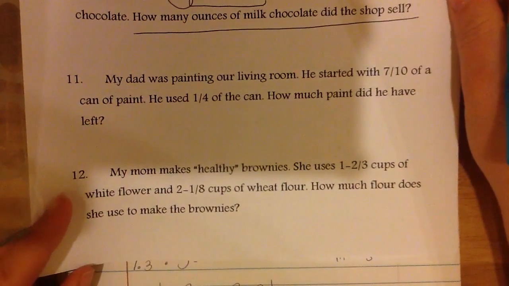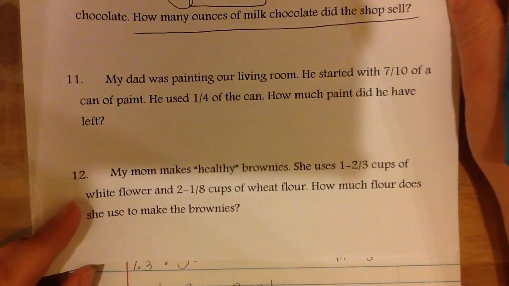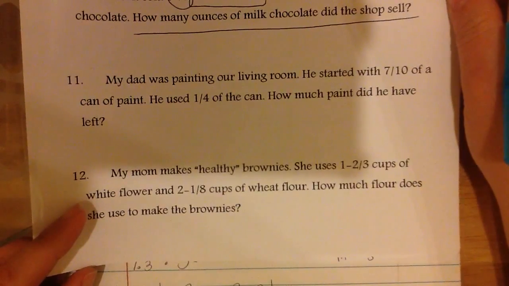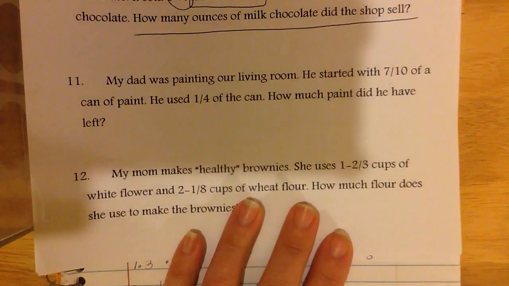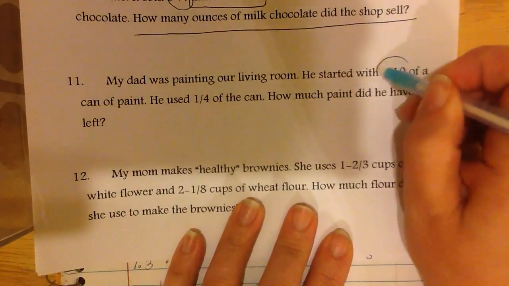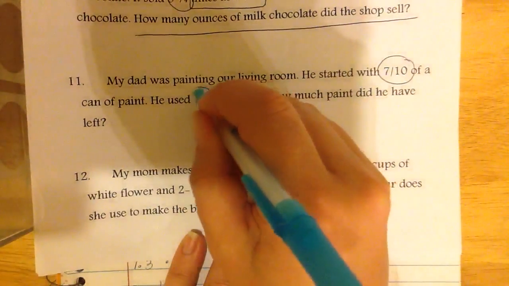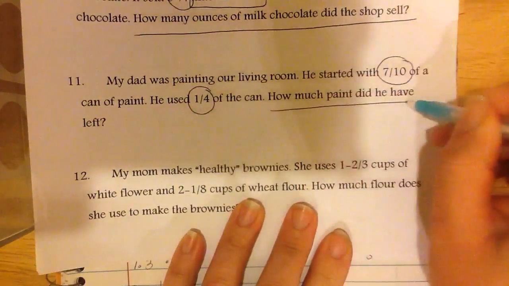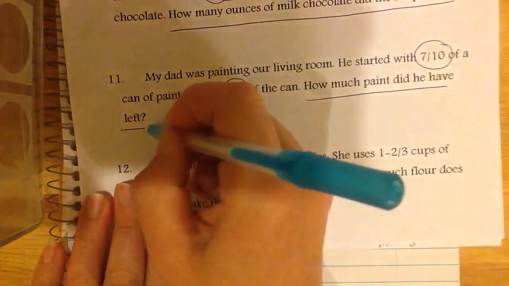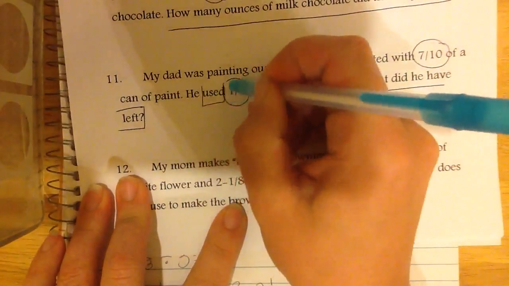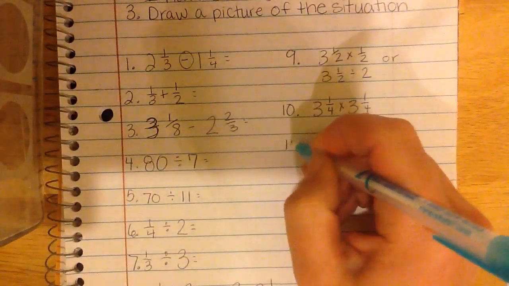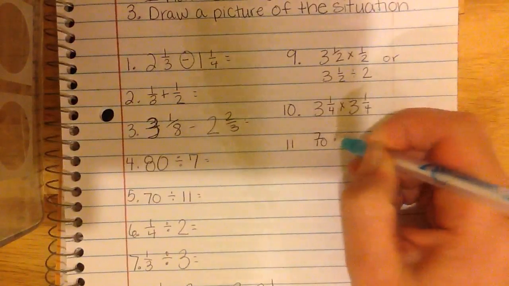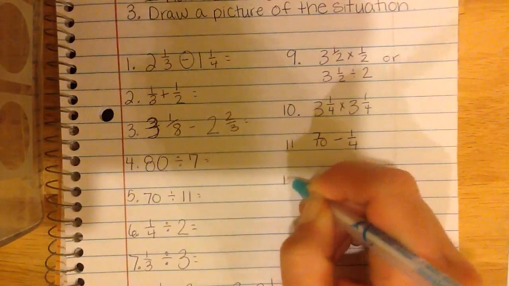My dad was painting our living room. He started with 7/10 of a can of paint. He used 1/4 of the can. How much paint did he have left? Pause, solve on your own, and let's come back. If you identified that he started with 7/10 and he used 1/4, your action word should have been "how much did he have left?" Or you could have looked at "he used that part up." So this should have been subtraction. So for number 11, we should have written 7/10 minus 1/4, and you are exactly right.